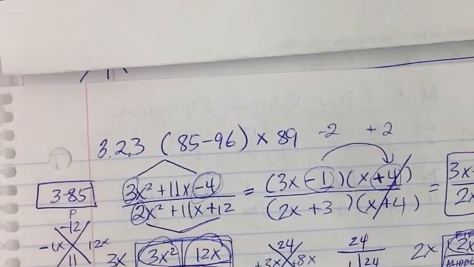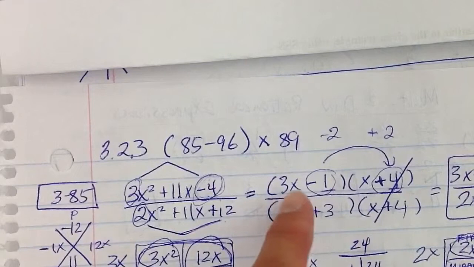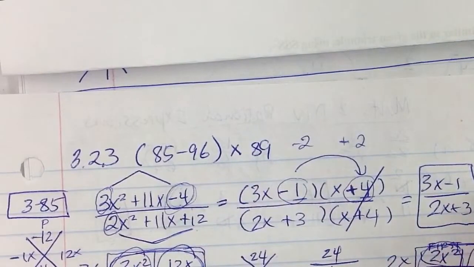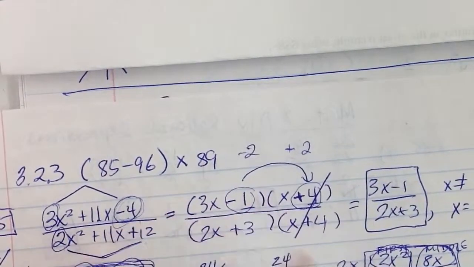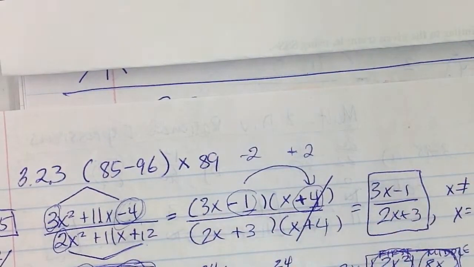And here's all the work that goes with it. I'm not going to go over it all, but we just did it. It's there. You can watch the video and pause it, look at it if you want to. But that's how you should set up your rectangles. And since you get an x plus 4 on top and bottom, we're going to cancel that out. And so you're just going to get 3x minus 1 over 2x plus 3, with excluded values being negative 3 halves and negative 4. Right? Negative 3 halves and negative 4 for your excluded values right there. Or, because we're going to set that equal to 0 and set that equal to 0, giving us our 2 excluded values. Okay? So that was what you're supposed to get for 85.